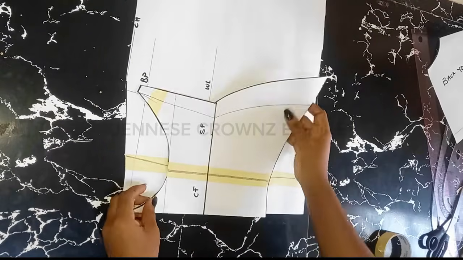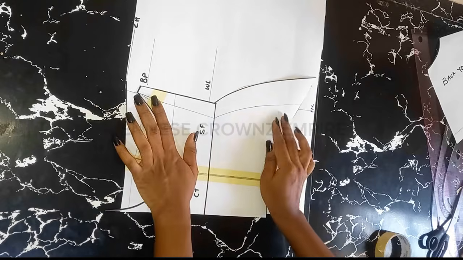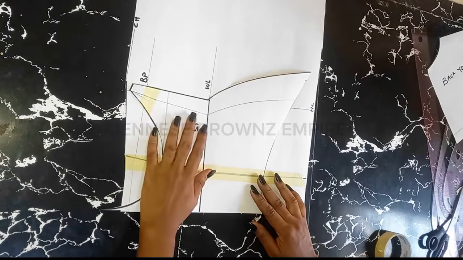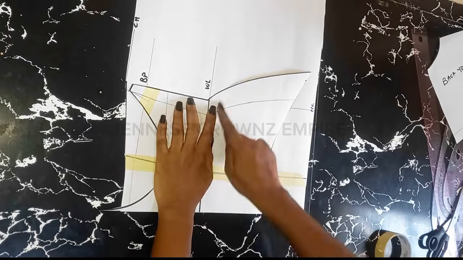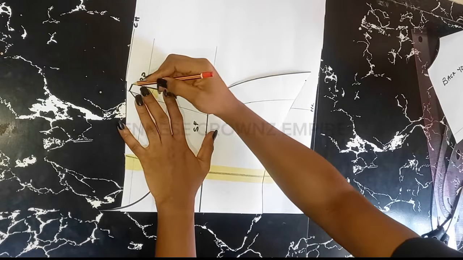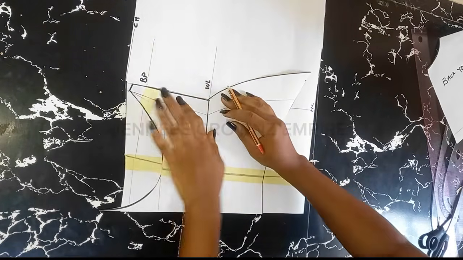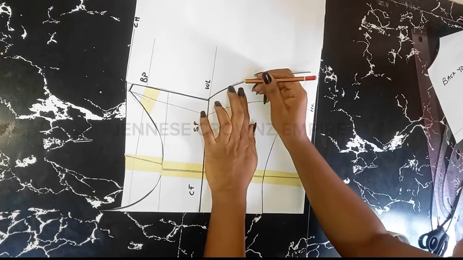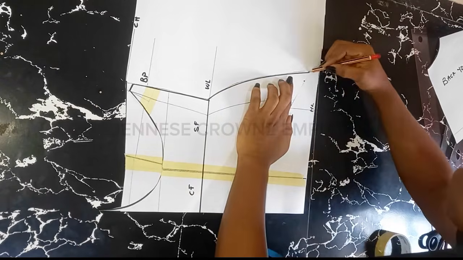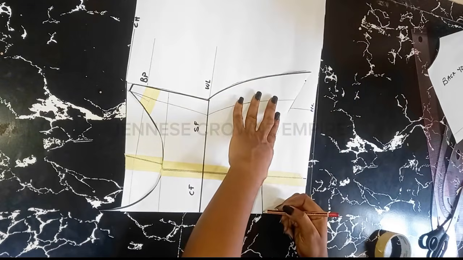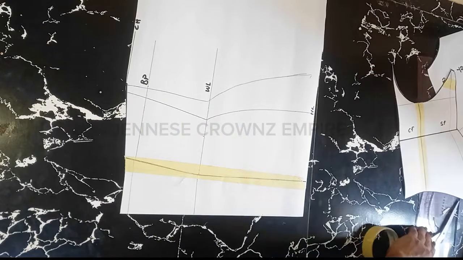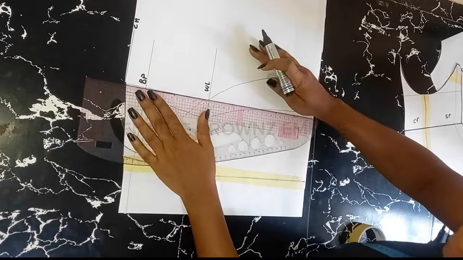Then I'll place my front piece like this. Then go ahead and use it as a template for the side of the back. So I'm just tracing what I have on the side of the front like this, just to get that curve, because the sides of the back piece and the front piece must align, because you're going to be joining those parts together. Okay, so I'm going to mark it here. Let me use my marker to make it more visible.